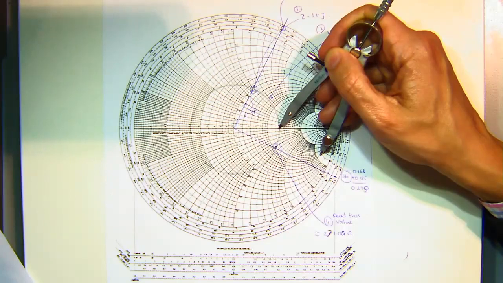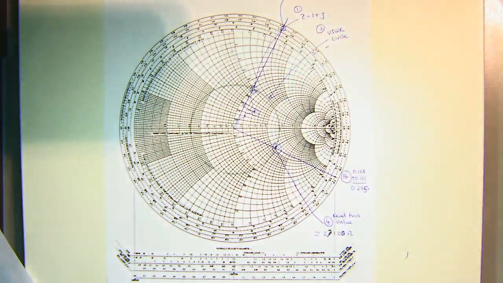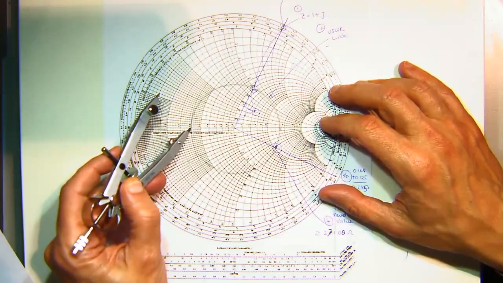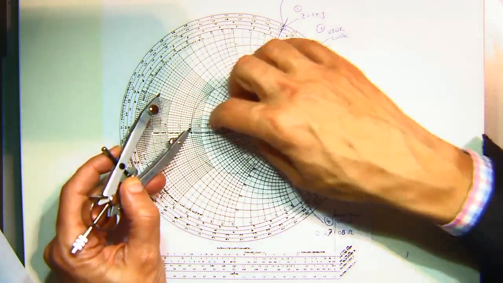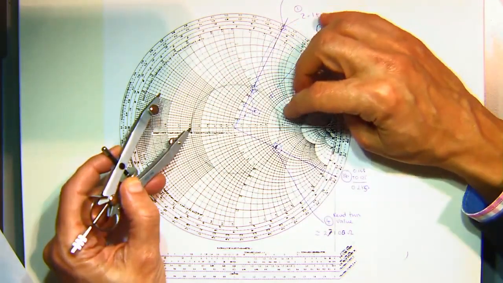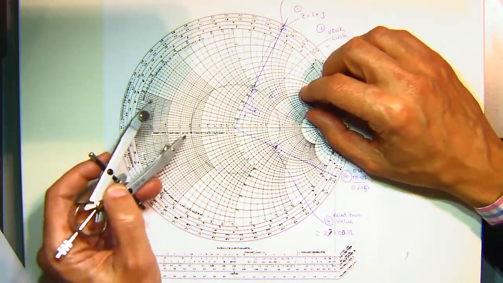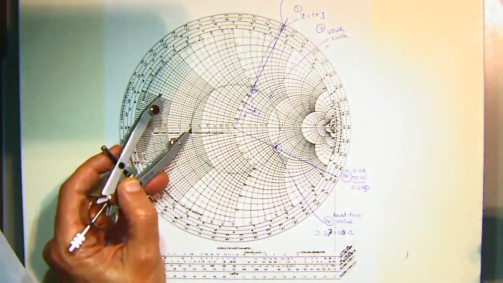So 27 by 50 is roughly 1,350 ohms. And the minimum impedance is where it hits the line with x equal to 0, and it's roughly 0.4, so it's 20 ohms, right?